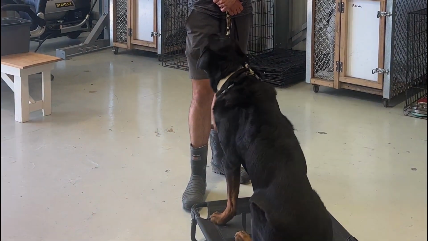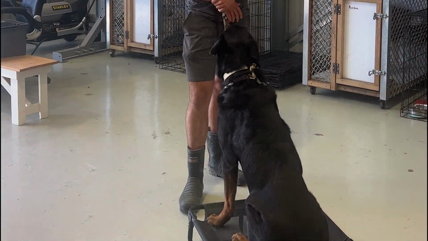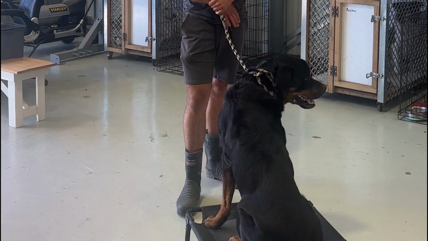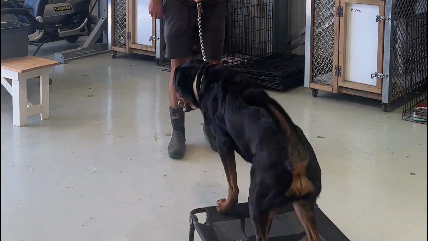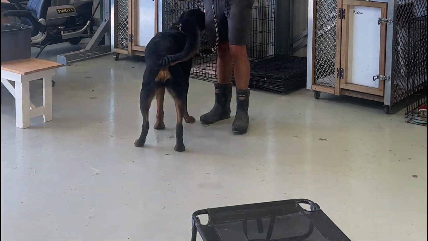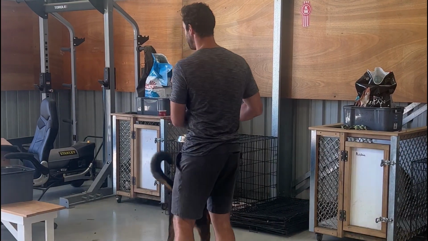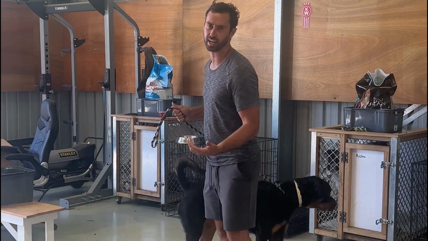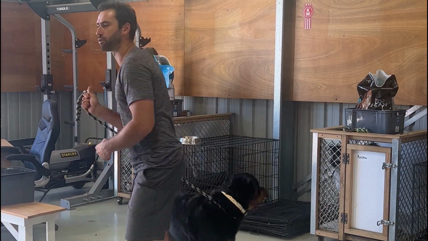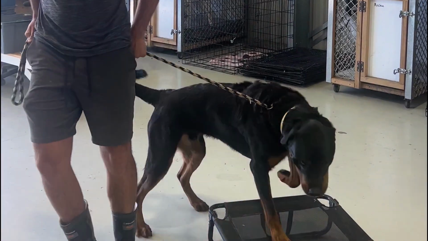Once again, I'm working on just him staying in position. Every so often, I'll release him. Let's go. Yes, I'll mark and reward for that, just to clarify it to him, because I'm rewarding him for staying in position. I also want him to know that he can also leave position when I say as well. So I'm just clarifying, you can break that position when I say let's go.